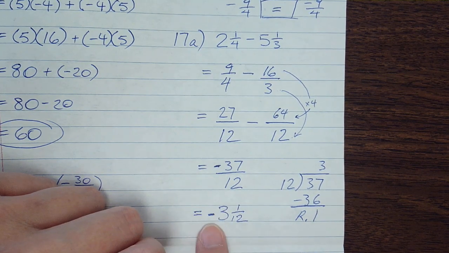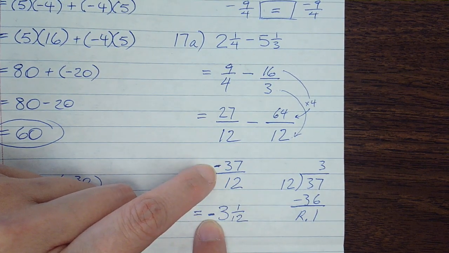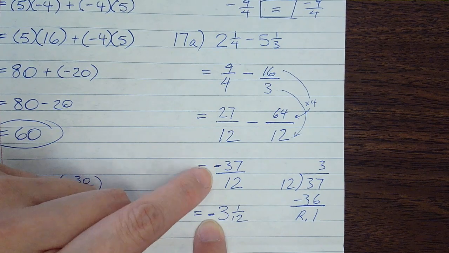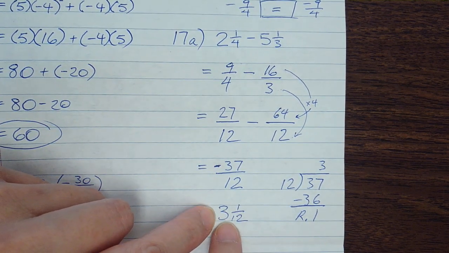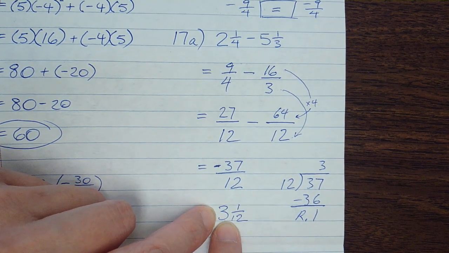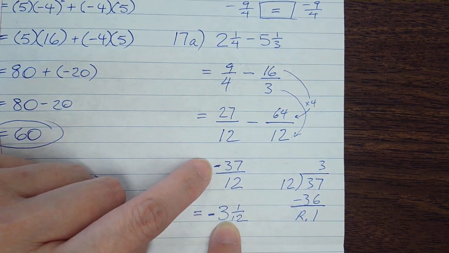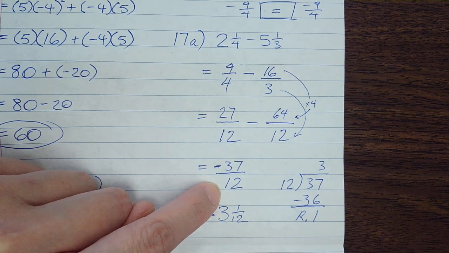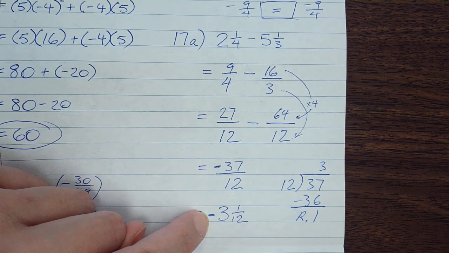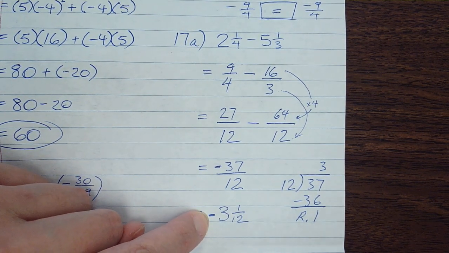When you write your final answer, don't forget the negative. So this morning, a lot of my students just said 3 1/12 as the final answer, and they forgot to carry down the negative. That negative could be on the numerator, it could be on the denominator, or it could be on the side. Doesn't matter as long as there's just that one.